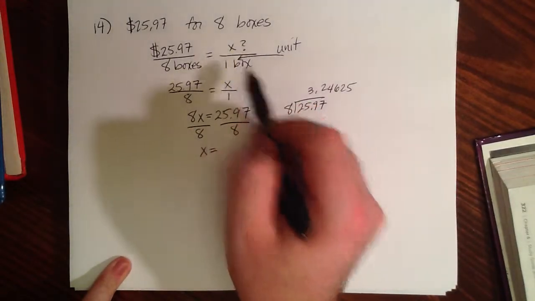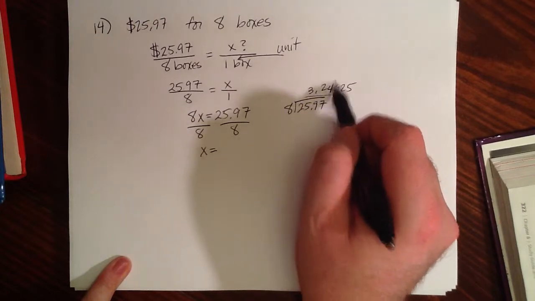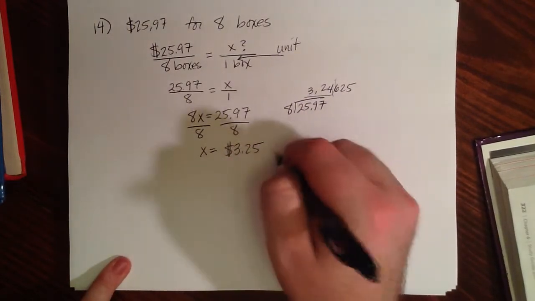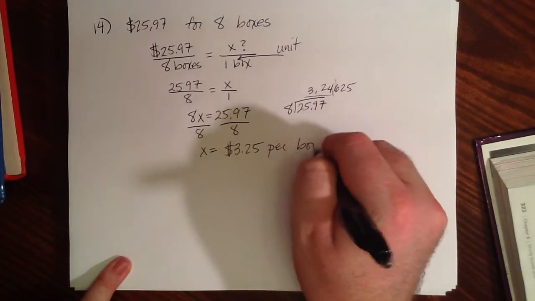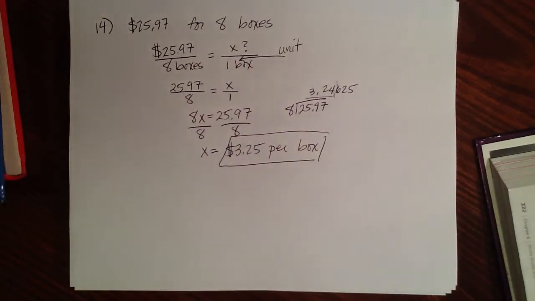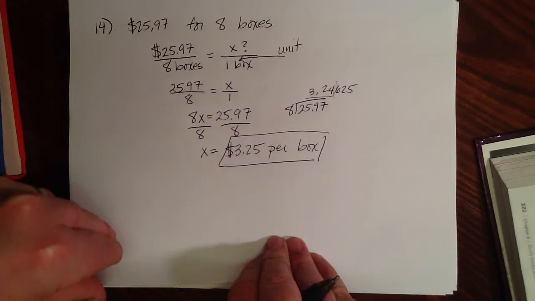Okay? So what do we put for x? Well, x was the price for 1 box. So since it's price, we're going to round to the nearest penny. So the answer would be $3.25 per box is the unit rate. If it's $25.97 for 8 boxes, that's $3.25 per box.